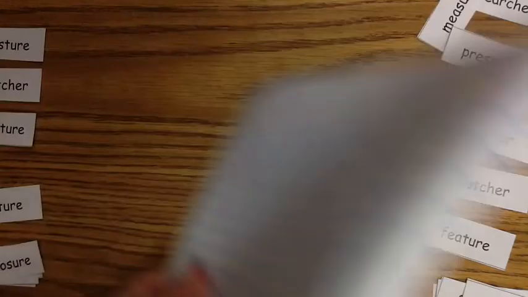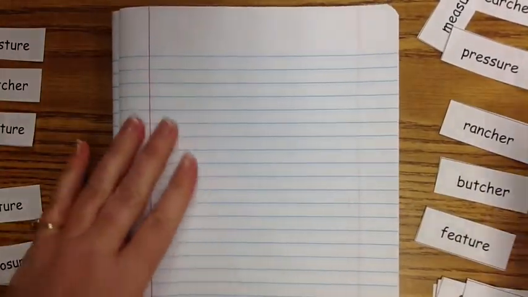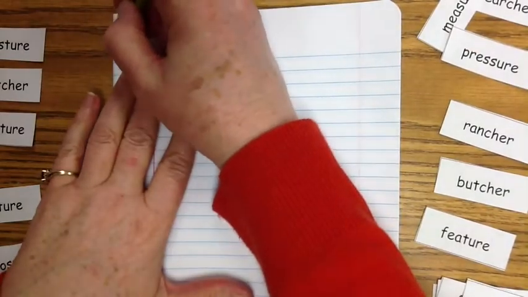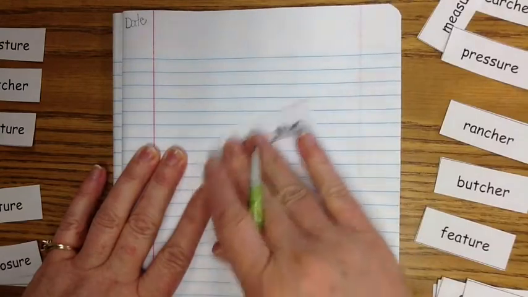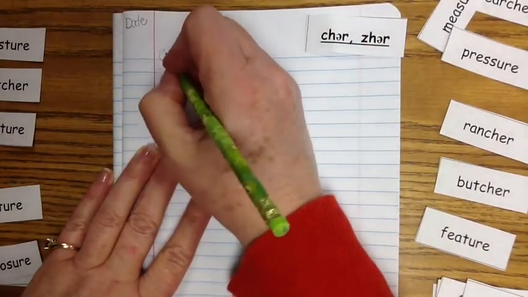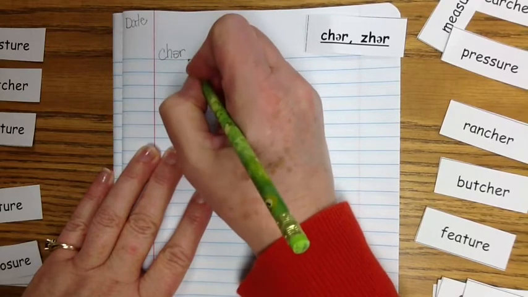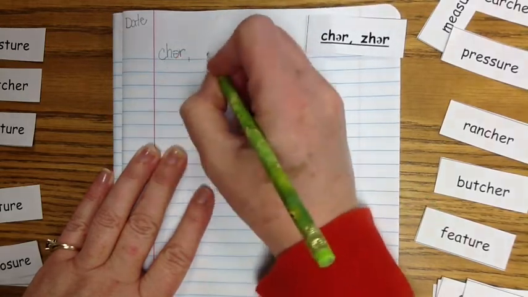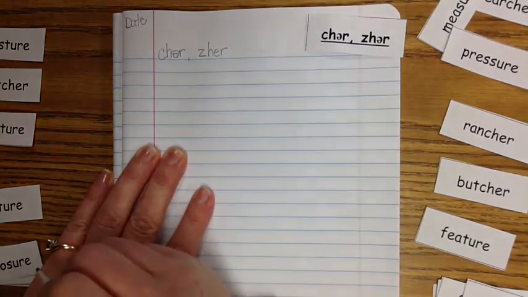Let's go to our spelling journal. Let's put today's date. And then our exemplars that we're working with: C, H, an upside down E, R, and that's going to say cher, and then you have your Z, H, E, R, it's going to say zher.